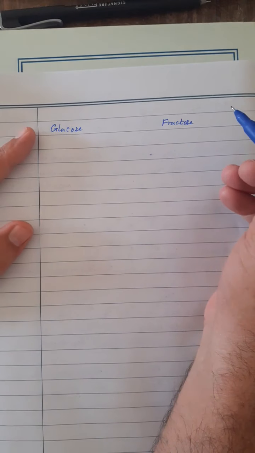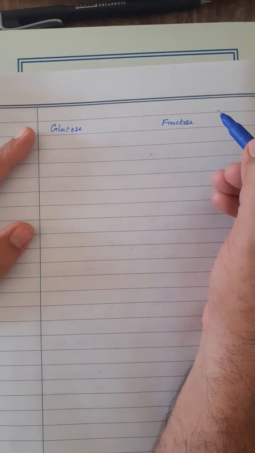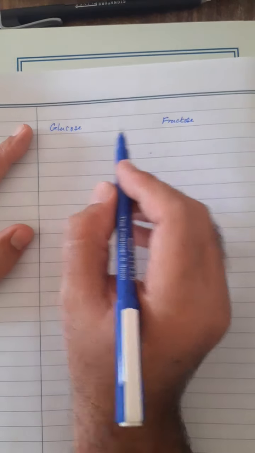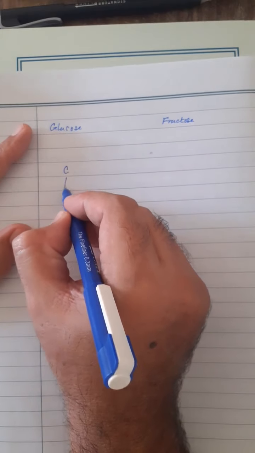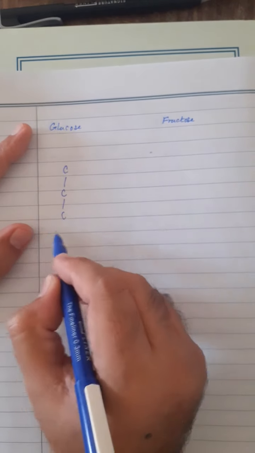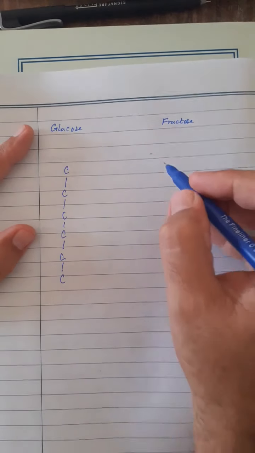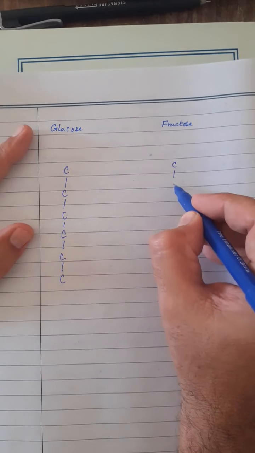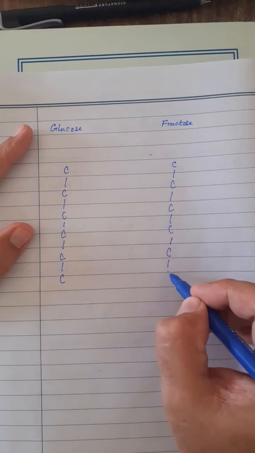Both glucose and fructose are carbohydrates, very famous carbohydrates. They both contain 6 carbons. So 1, 2, 3, 4, 5, and 6. Fructose is also same, 1, 2, 3, 4, 5, 6.